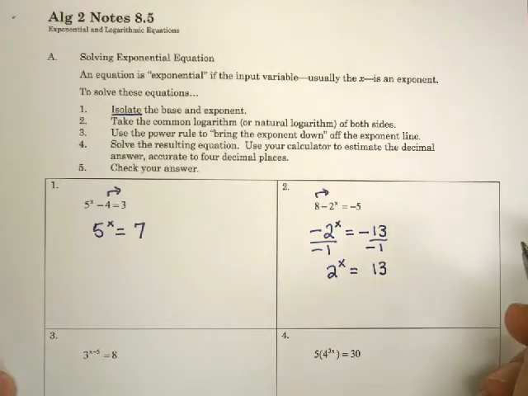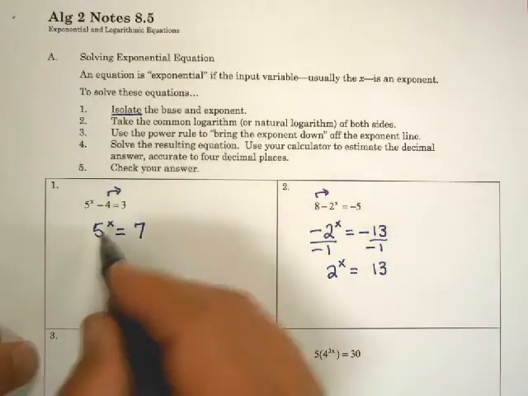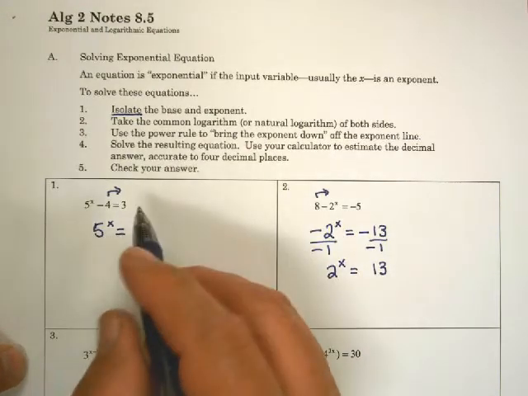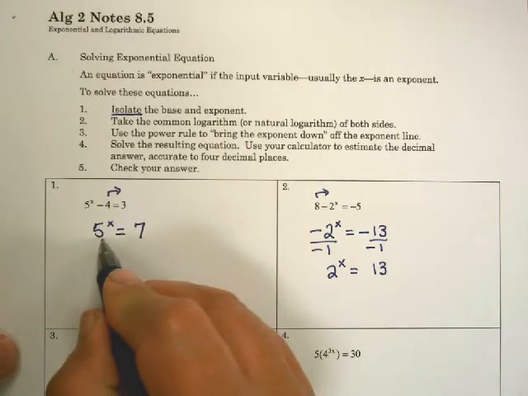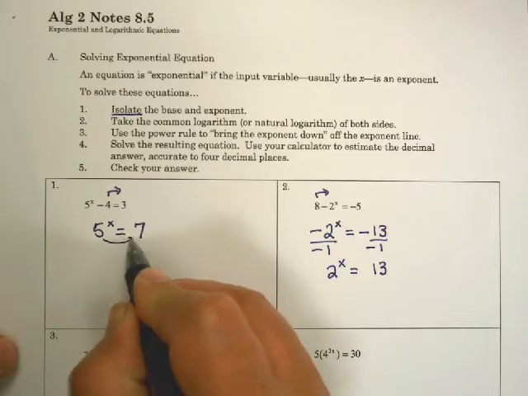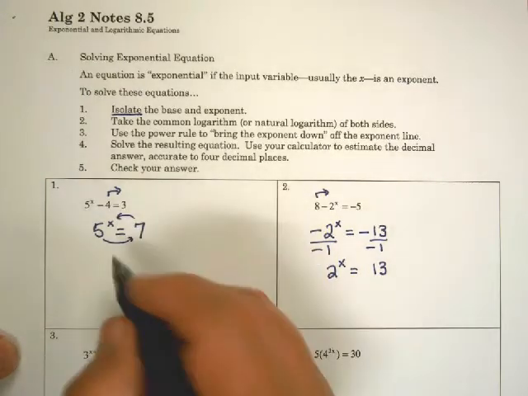Okay, now I'm going to finish these two problems. Part of the process will actually be checking it also. So what you're going to do here is unravel this and make a logarithmic statement out of it. So log base 5 of 7 equals x. Go around the world like that.